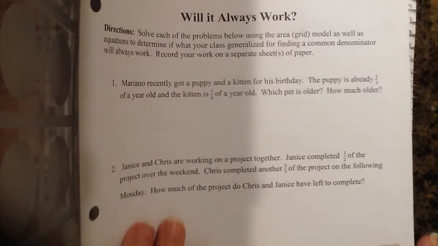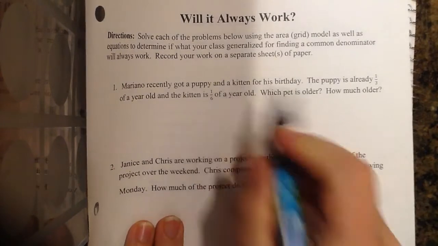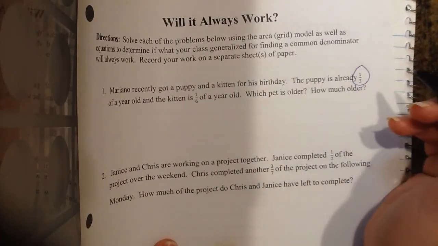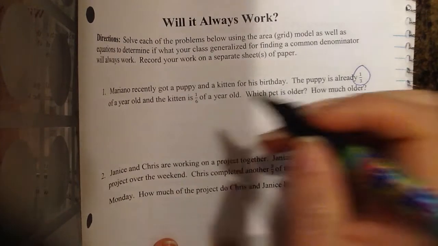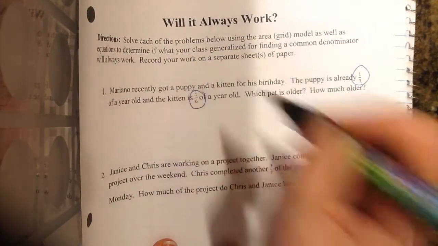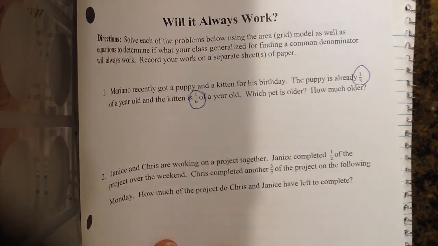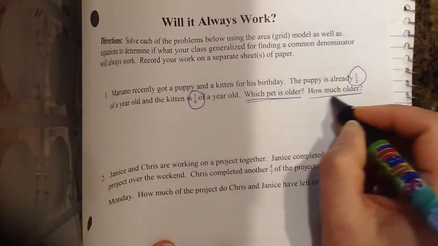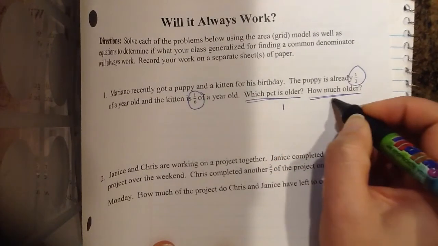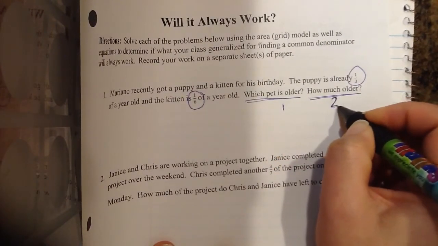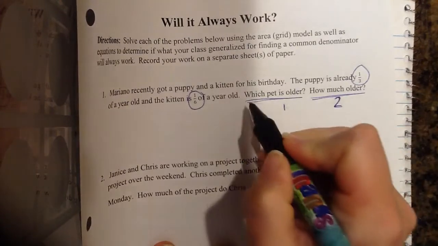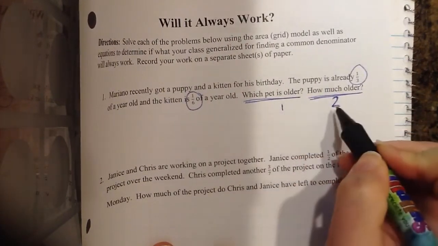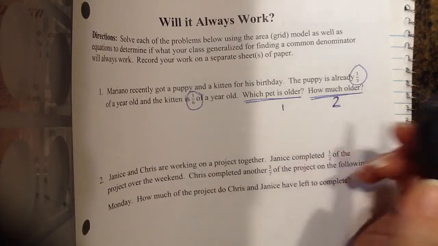Mariano recently got a puppy and a kitten for his birthday. The puppy is already 1/3 of a year old, and the kitten is 1/6 of a year old. Which pet is older? How much older? So I have 2 questions. I have to make sure I answer both. I have them underlined so when I go back and check I should be able to do both. How much older? How much older and which pet is older?